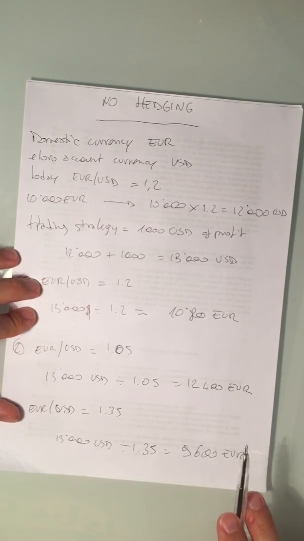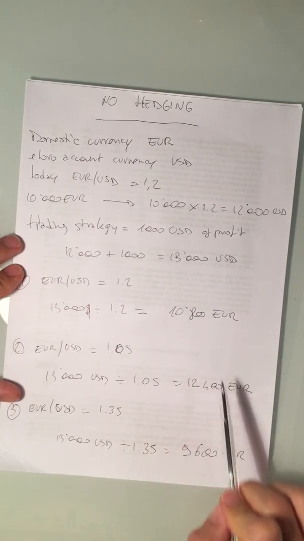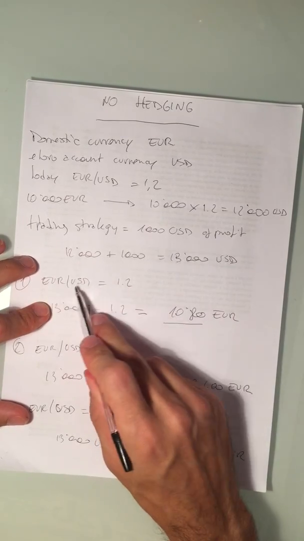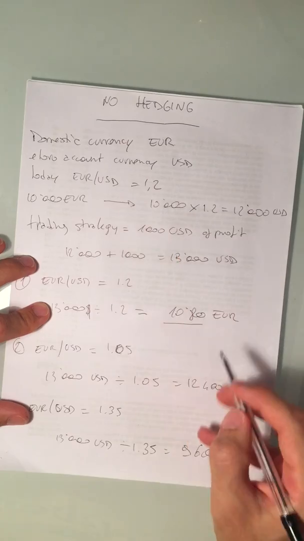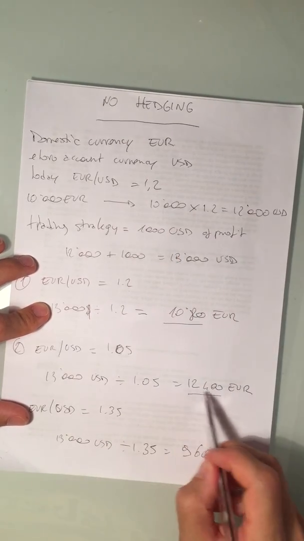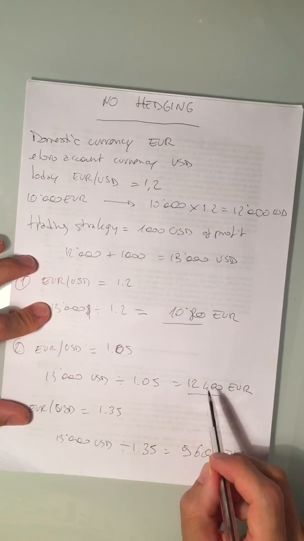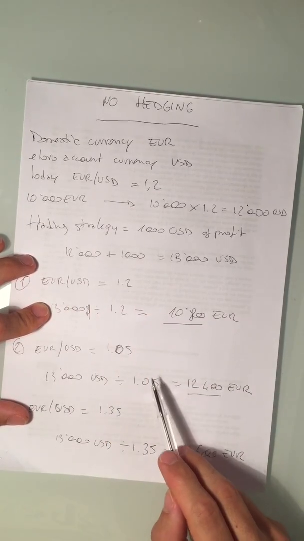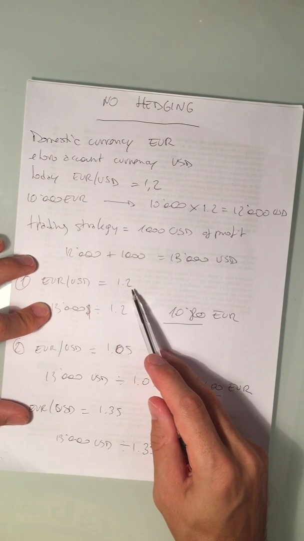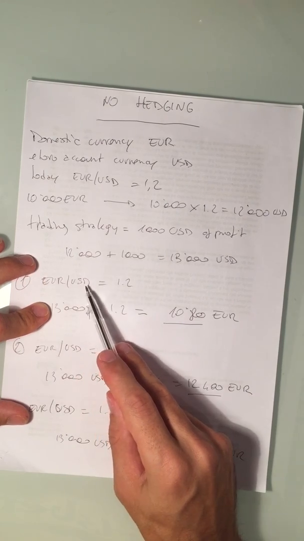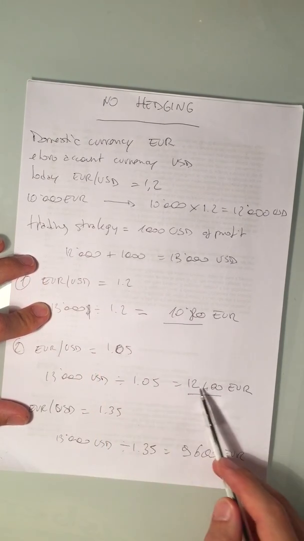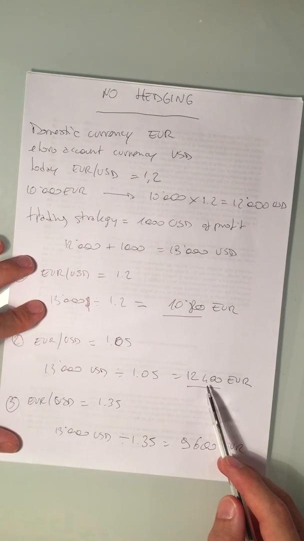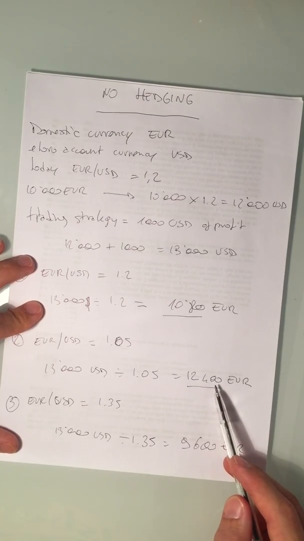Okay, you can see that depending on the euro US dollar rate, you have different money on your euro bank account. You have 2 positive cases. This if the euro US is still 1.2. This, so you have a double gain here, one from the profit of your strategy and another one because the euro US dollar has decreased, so you have even more money on your bank account.